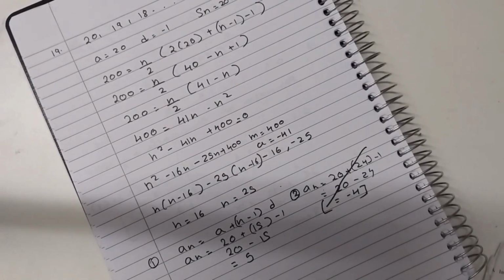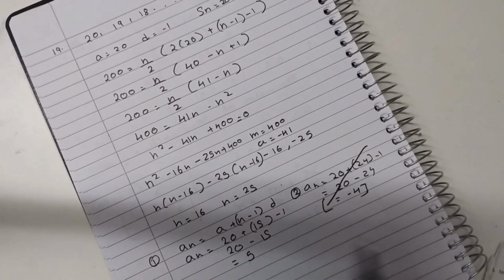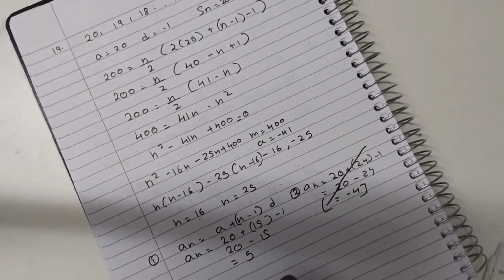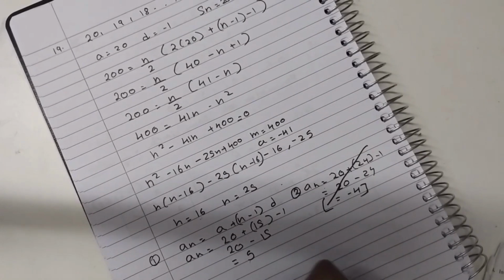So now we need to find the value of an, which is 5. The value of n is 16. So we can say that the logs can be placed in 16 rows, and the number of logs in the 16th row is 5.